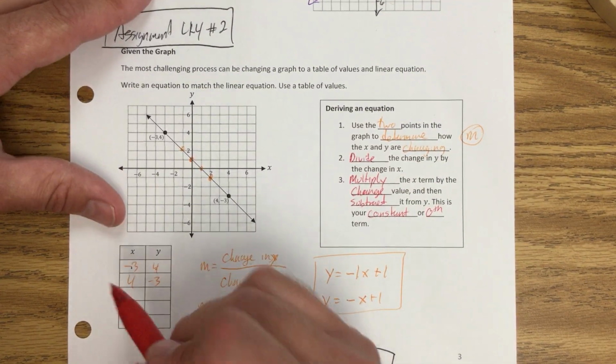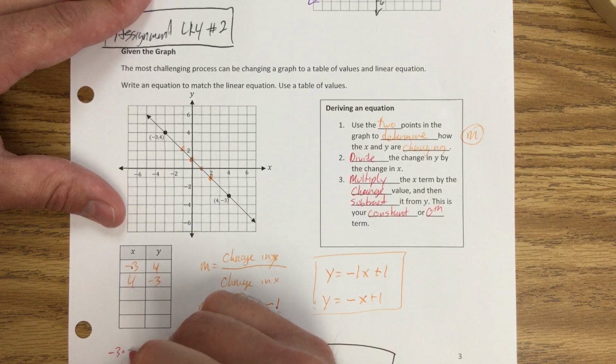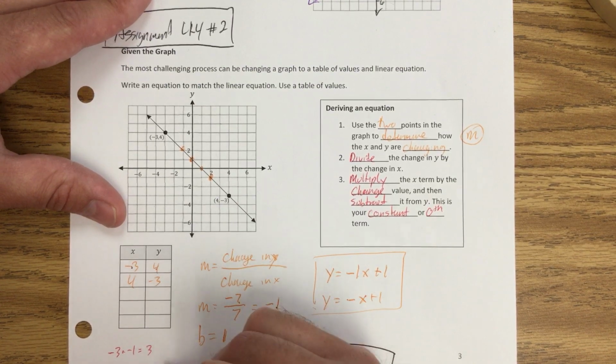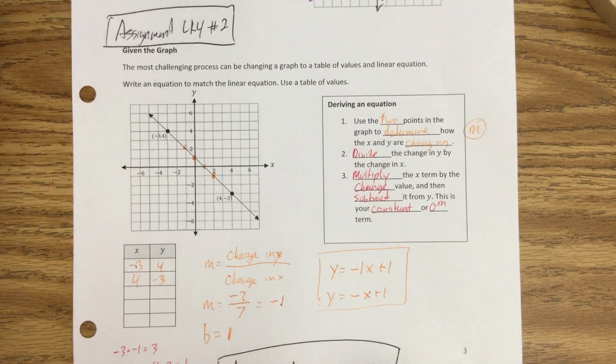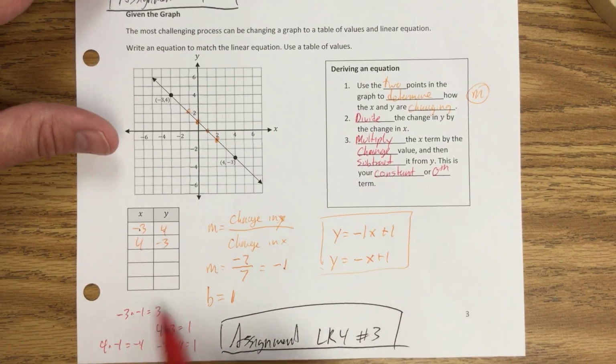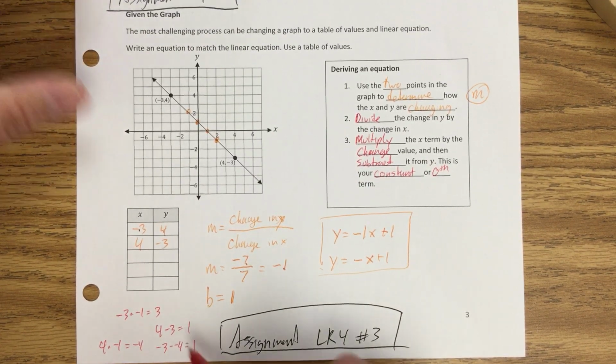Okay, and so what we're doing, we're taking -3 times -1 equals 3, and then we're doing 4 minus 3 is equal to 1. That gives us our b. Or 4 times -1 equals -4. -3 minus -4 equals 1. Okay, so we're getting 1 in both those cases. Sorry, that was a little off. Okay, so that's how we get that 1 value.